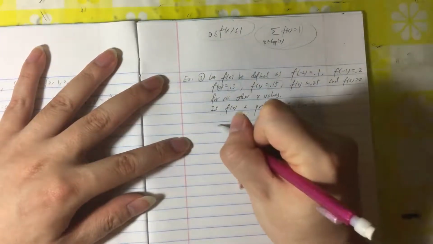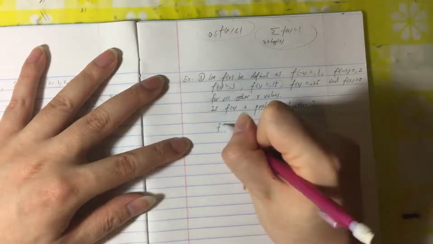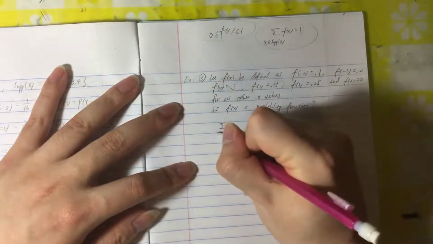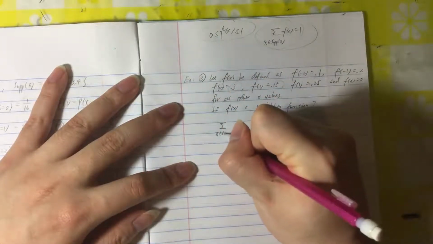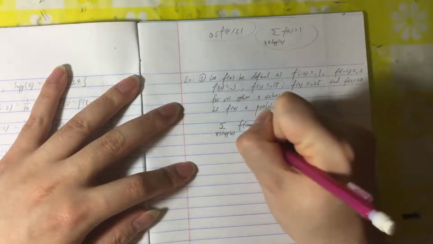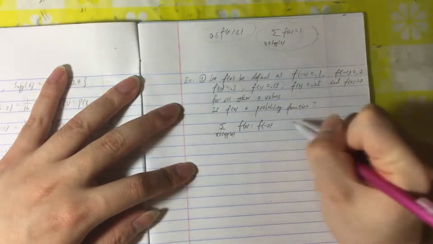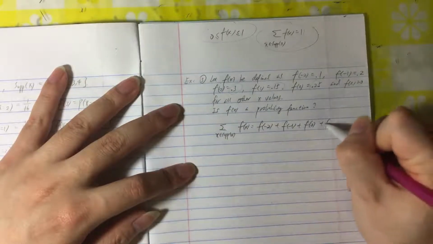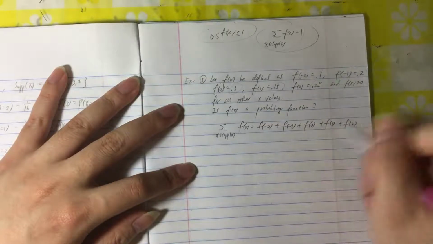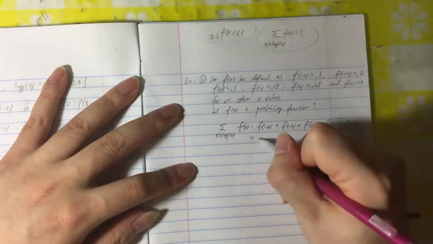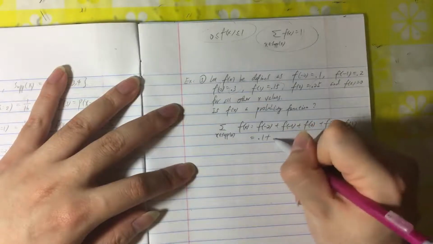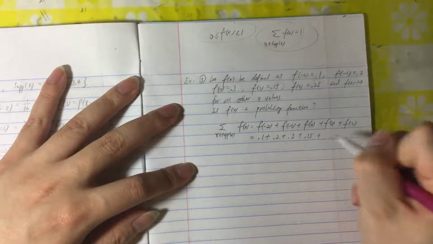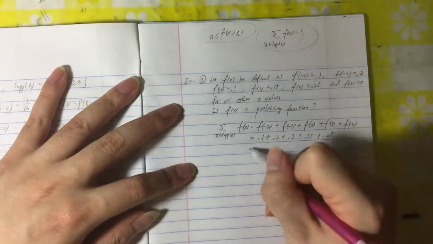So the sum over all x in the support of f of x is f of negative 2 plus f of negative 1 plus f of 0 plus f of 1 plus f of 2. If we add them up, we get 0.1 plus 0.2 plus 0.3 plus 0.15 plus 0.25, which is 1.